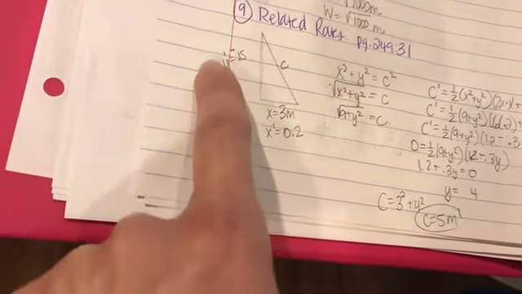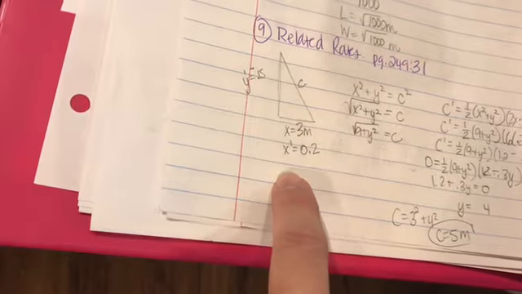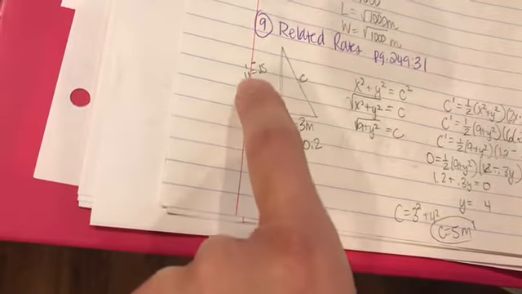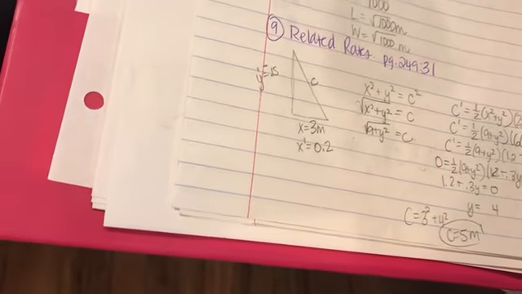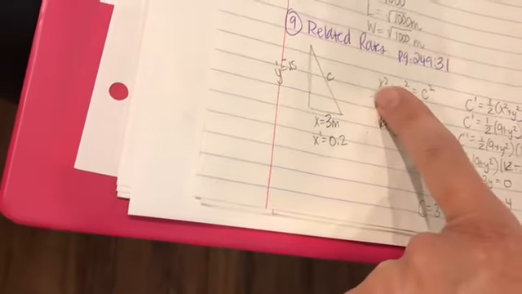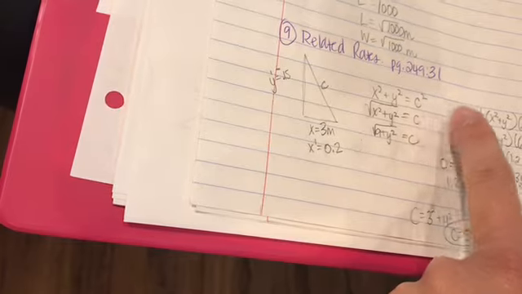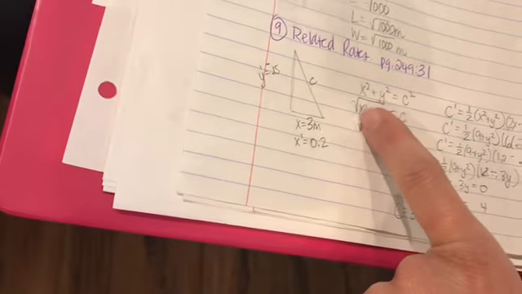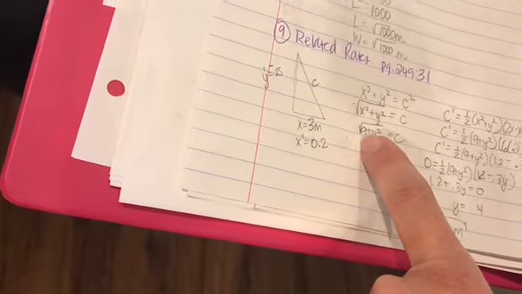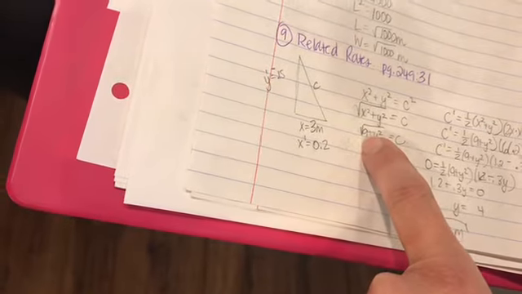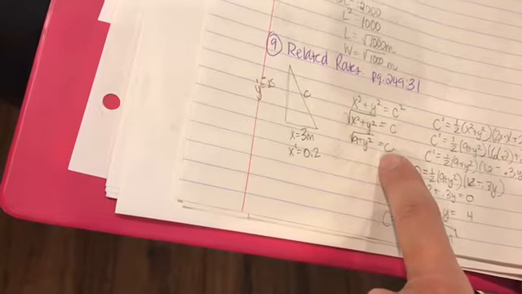So the rates are the derivatives. So right now we know x, x prime, and y prime, and we're trying to find c. So the first thing I did is like, well, that's too many variables. So I did the Pythagorean theorem here, and to solve for c, I have square root of x squared plus y squared, and then do you guys see I plugged in the 3 there to get the 9. So this is what c equals.